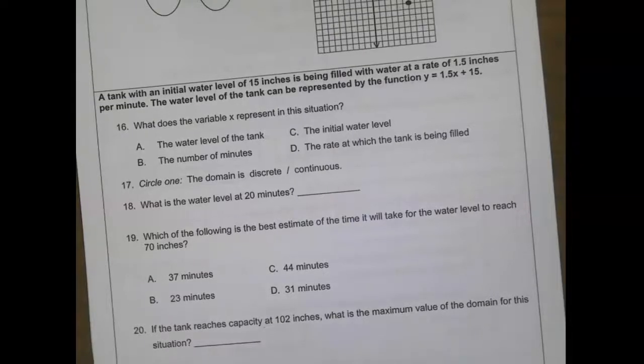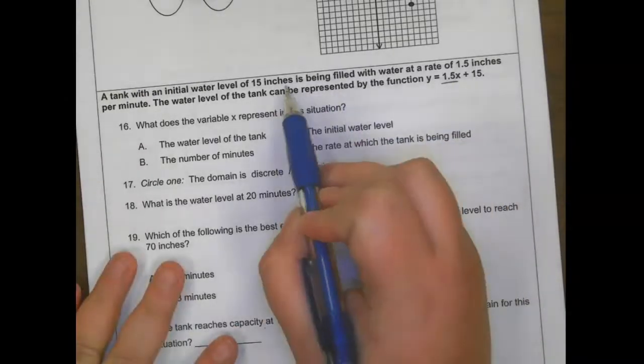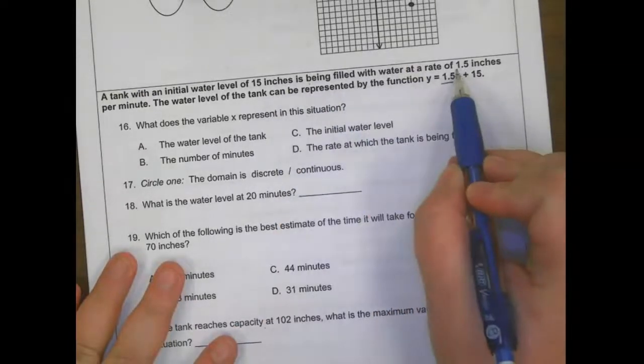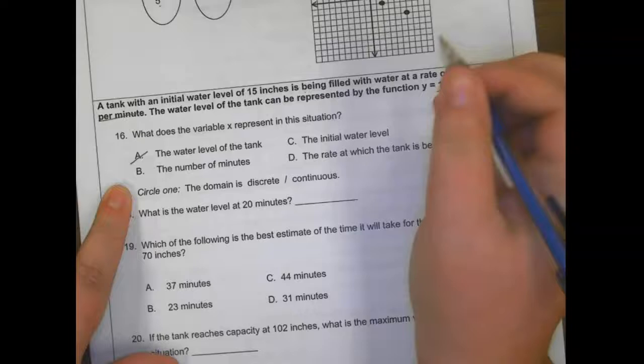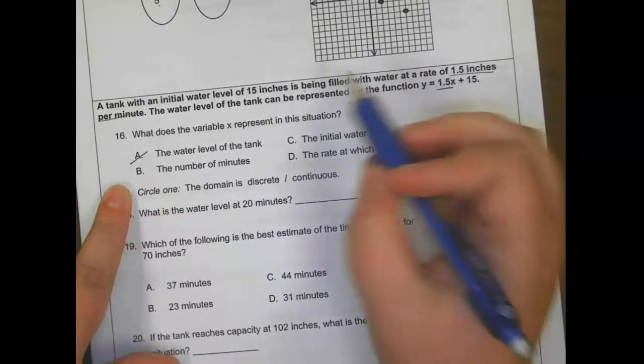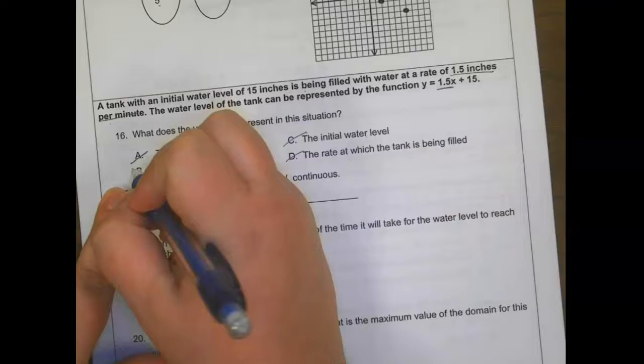So what does the variable x represent in the situation? Well, it's attached to my 1.5, so let's go back and read. 15 is being filled with water at a rate of 1.5 inches per minute. So the water level, nope. Is it the number of minutes? Well, it does say per minute. The initial water level, nope. The rate at which the tank is being filled, nope. It is the minutes.